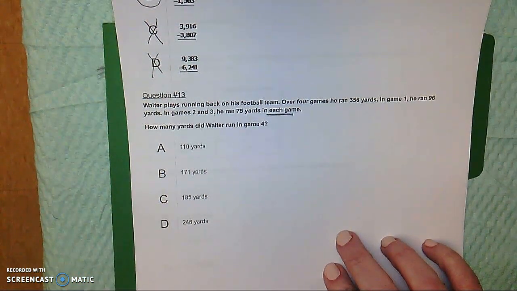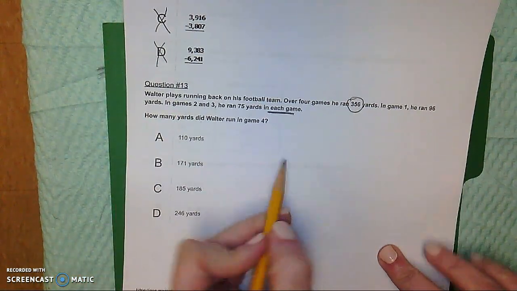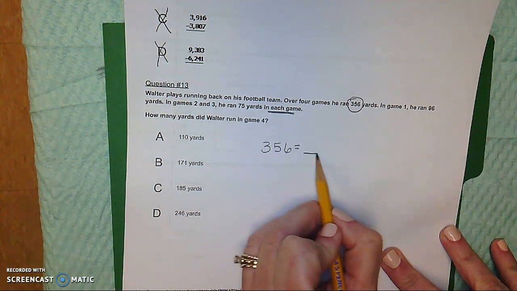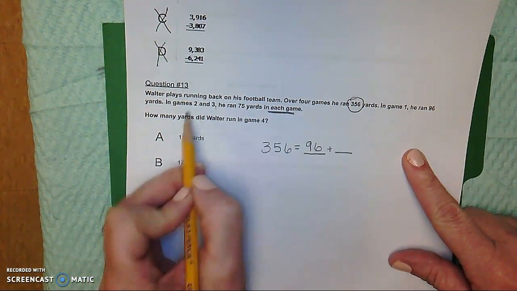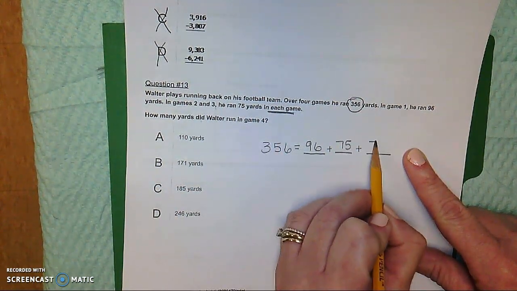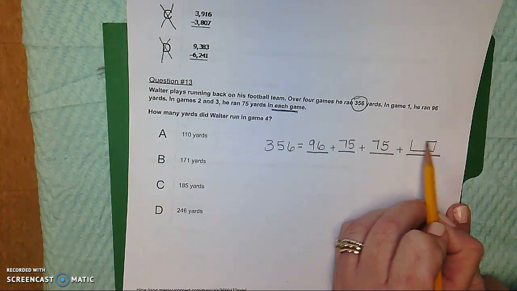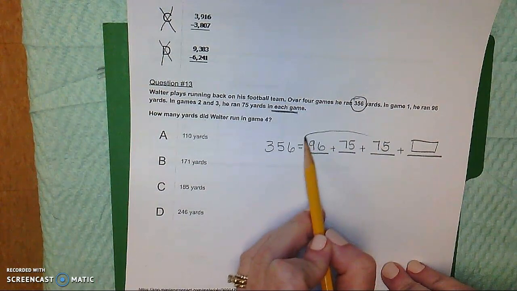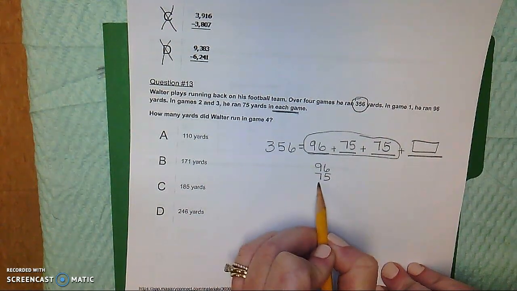Well, we know that in 4 games, he ran a total of 356. So we know that he ran 356 yards total. And we know that in game 1, he ran 96 yards. And in games 2 and 3, he ran 75 yards each. But we do not know what he ran in game 4. So that is what we are solving for. So one way you could do this is to take these 3 numbers and add them. 96 plus 75 plus 75.